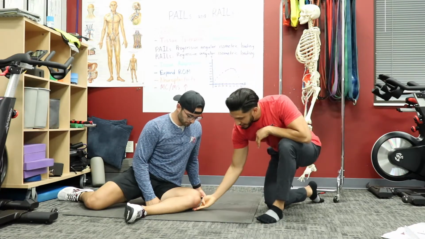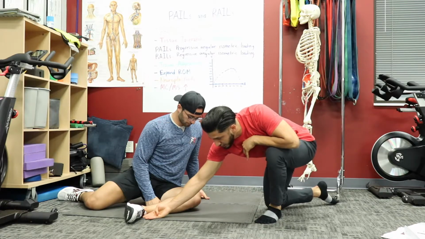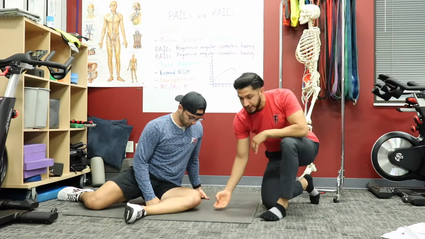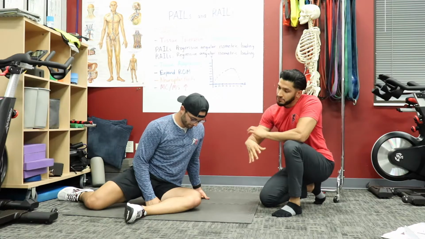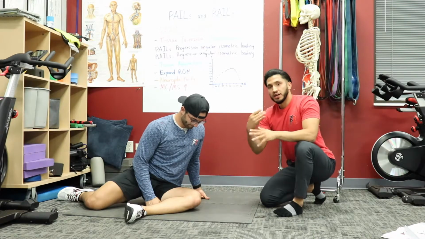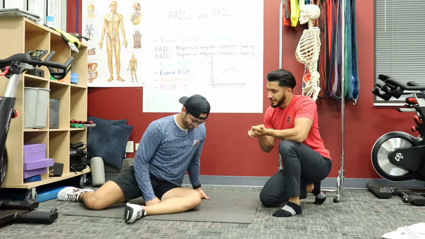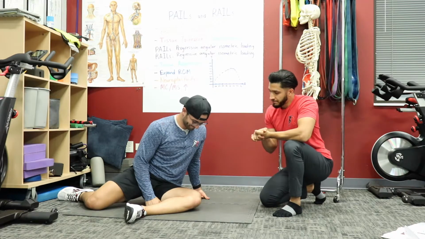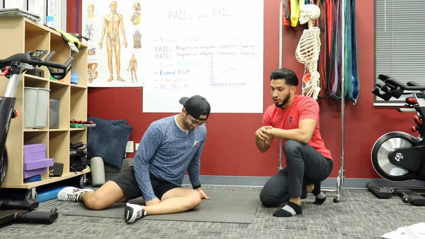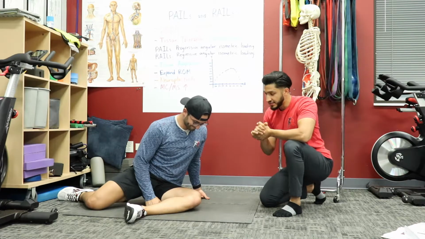Now, thinking of a scale, I want you to slowly push down into the ground under the ankle and under the knee. I want you to slowly start to ramp it up, about 10% at a time. So we're going to increase from 10% all the way to 100% within about 15 to 20 seconds. Ramp it up, good. Once we're at that 100%, we're going to hold it here for 10 to 15 seconds.